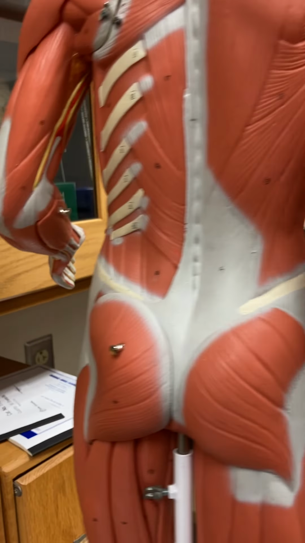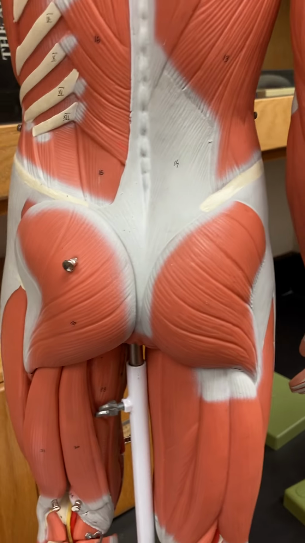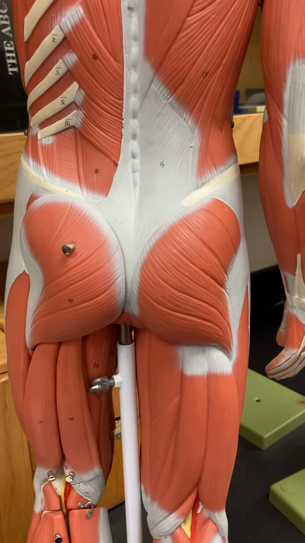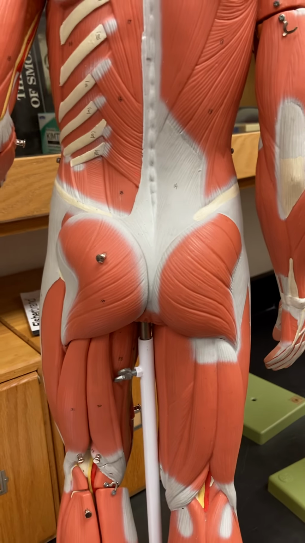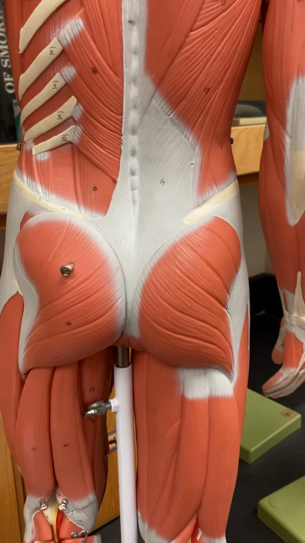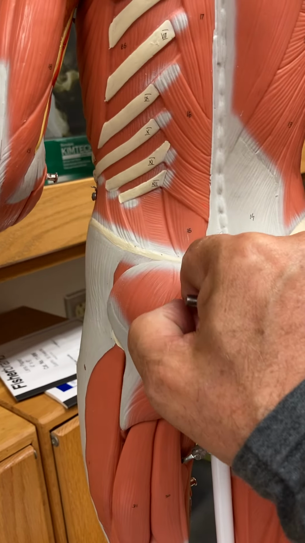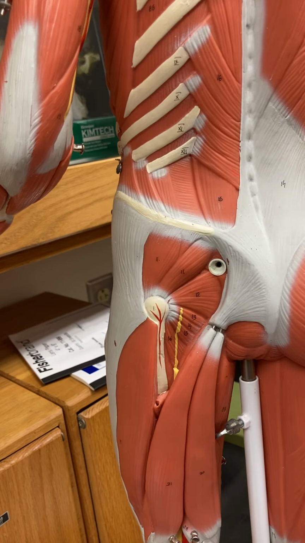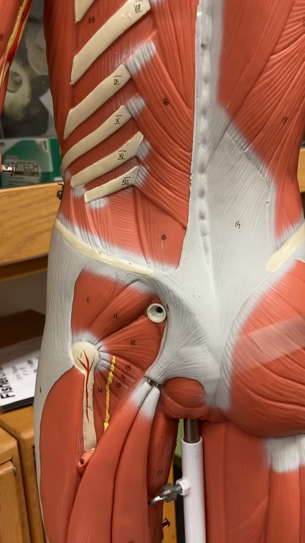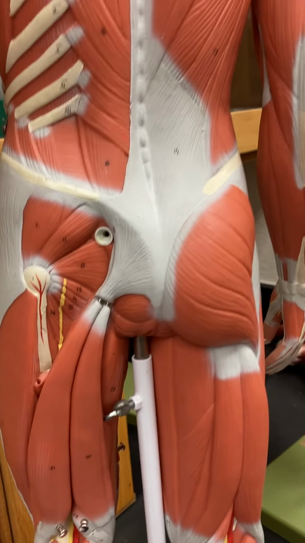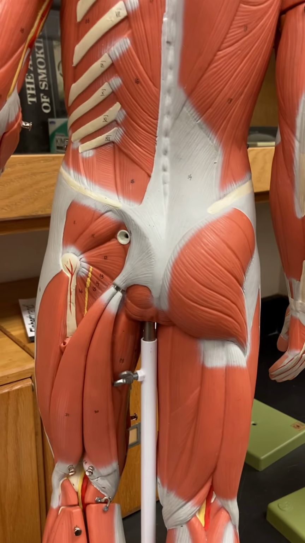The buttocks muscles, we do have gluteus maximus here. There is a gluteus medius. I think if I can get that off. Yeah. So the gluteus medius is under that, all those. And if we take them off, we even have a gluteus minimus.